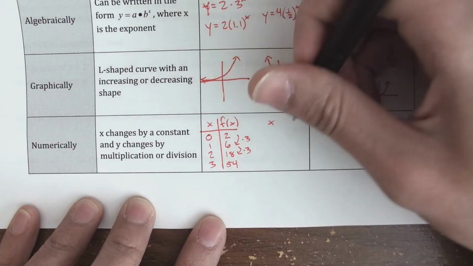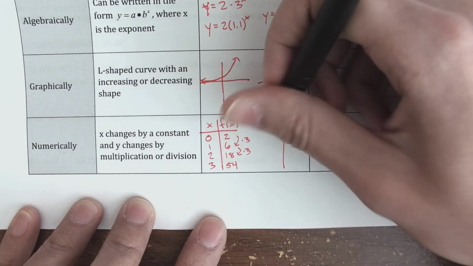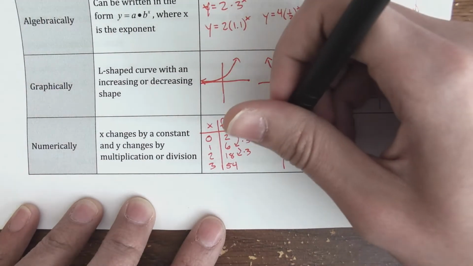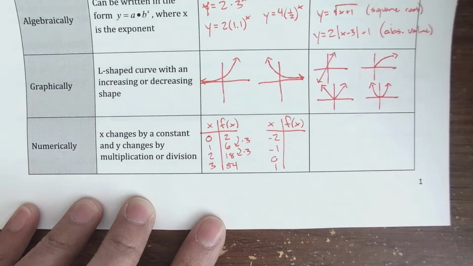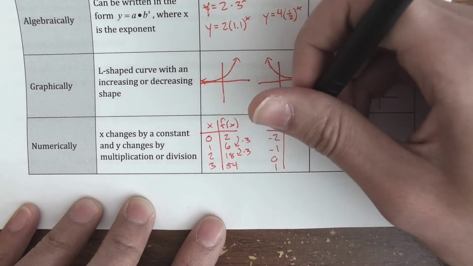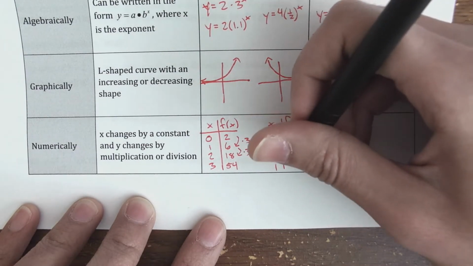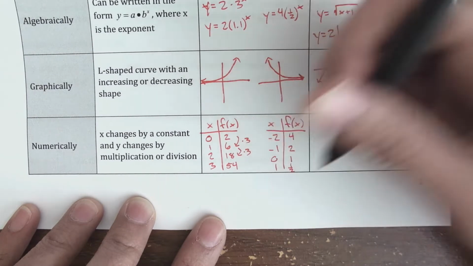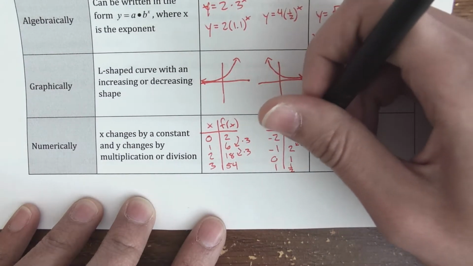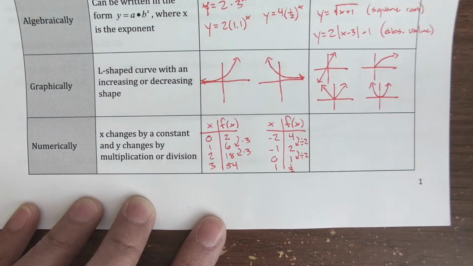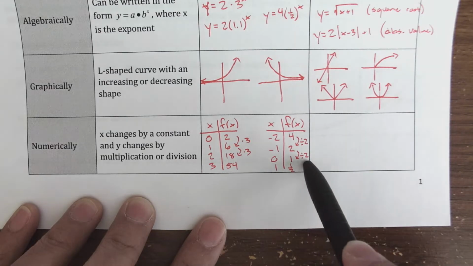An example of exponential decay, similar, but now we're decreasing. So if our x values are from -2 to 1, we could say values f of x, so -2, 4, -1, 2, 0, 1, and 1, 1/2. Each time this is dividing by 2. So while it's dividing by 2, you can also think of this as a multiplicative rate of change. Dividing by 2 is the same as multiplying by a half. This would have a decay factor of 1/2, a b value of 1/2.